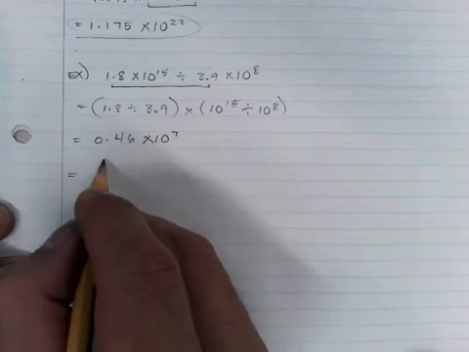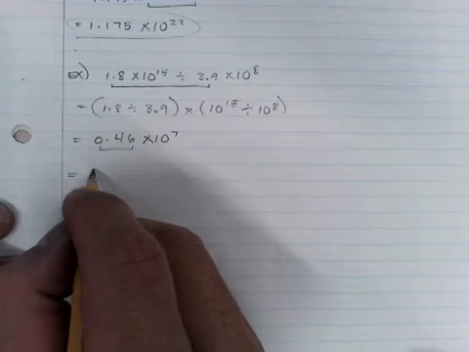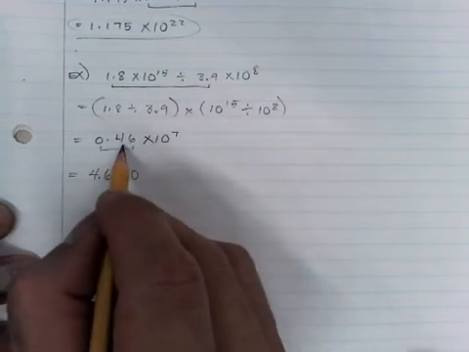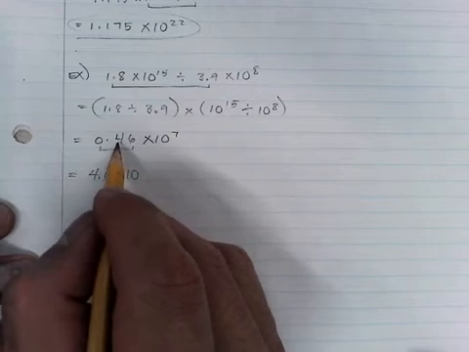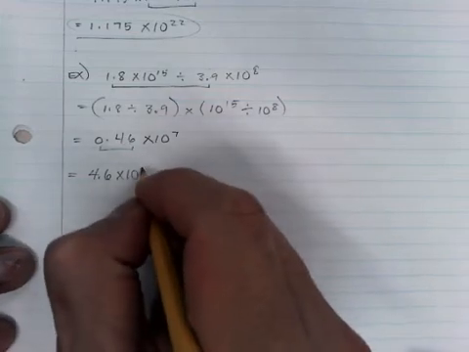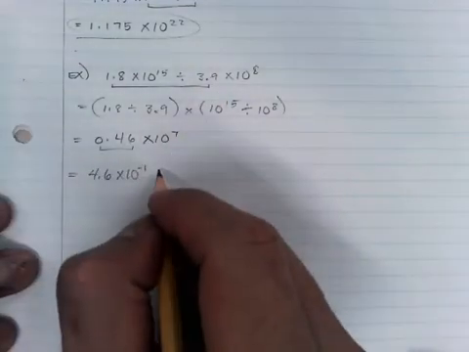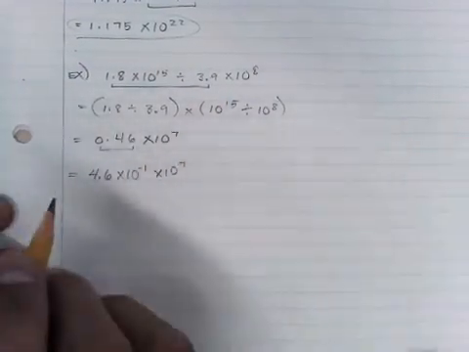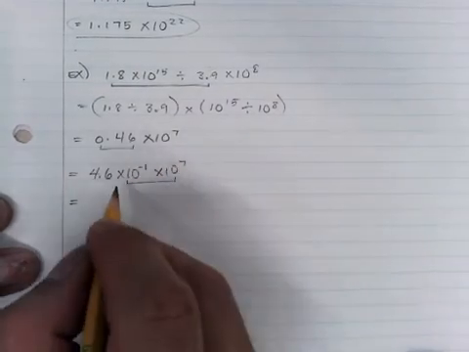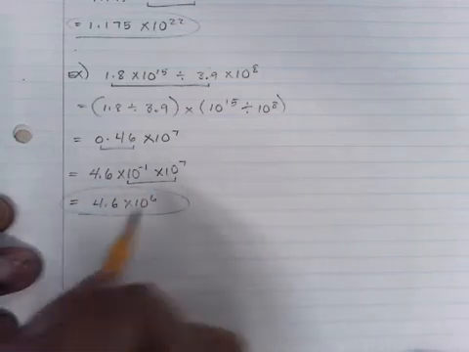It has to have a decimal that has a ones place. So how do you turn this into scientific notation? This has to be 4.6 times 10 to the, when I'm moving the decimal here, this 4 is in the tenth place. So as an exponent to the base 10, this has to have an exponent of negative 1, times 10 to the 7. Here again, we have to add these exponents. Negative 1 plus 7, which gives 4.6 times 10 to the 6.